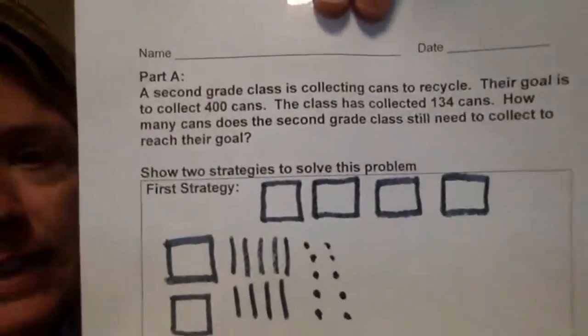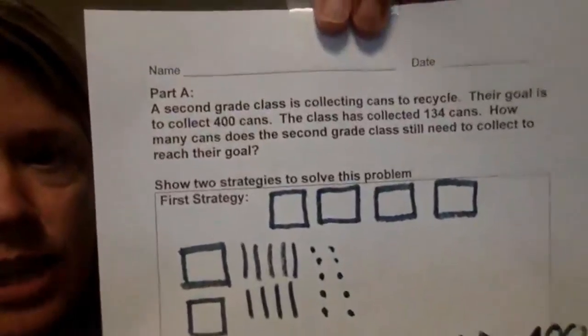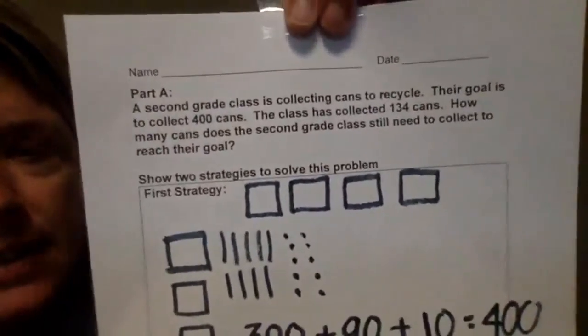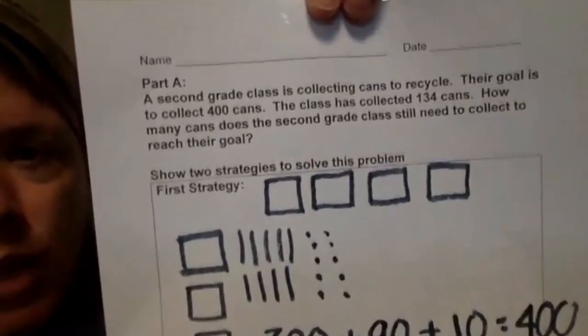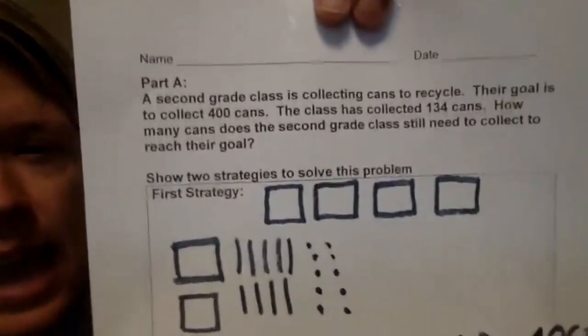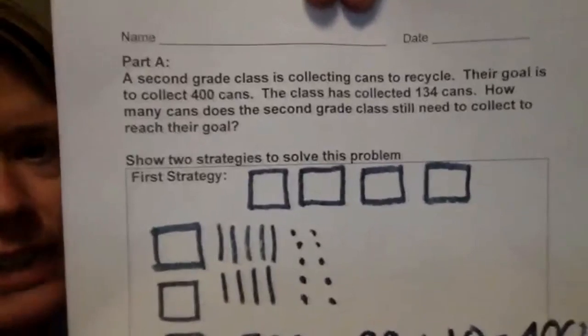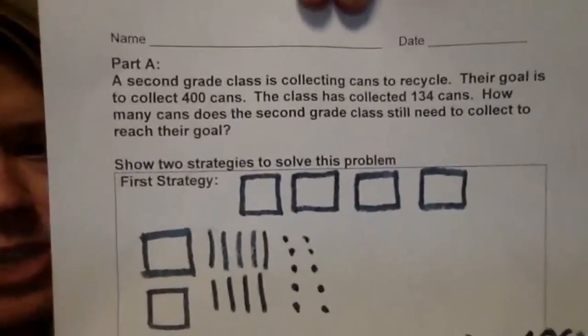A second grade class is collecting cans to recycle. Their goal is to collect 400 cans. The class has collected 134 cans. How many cans does the second grade class still need to collect to reach their goal?